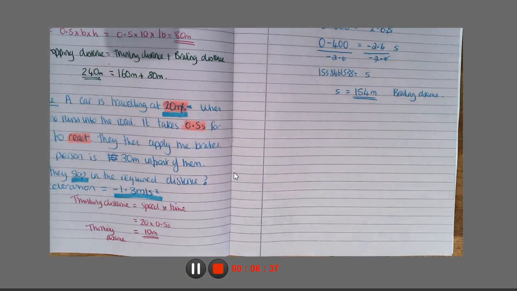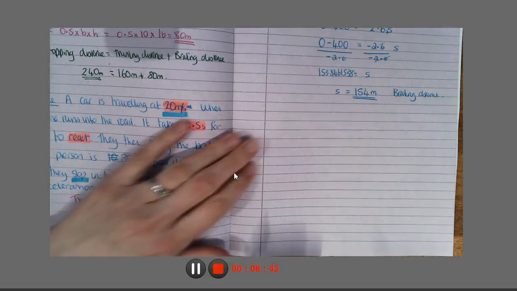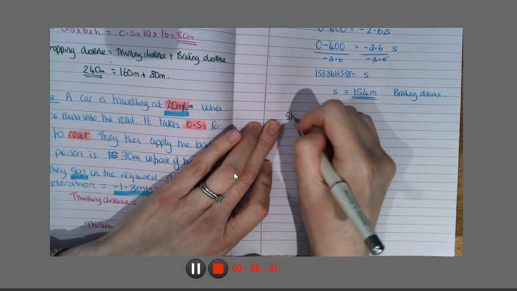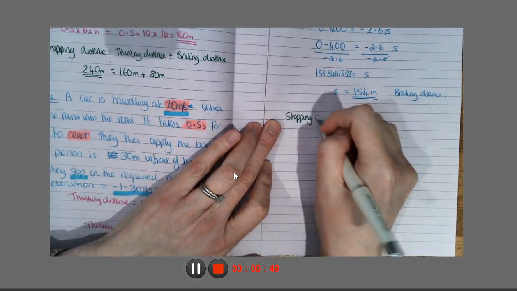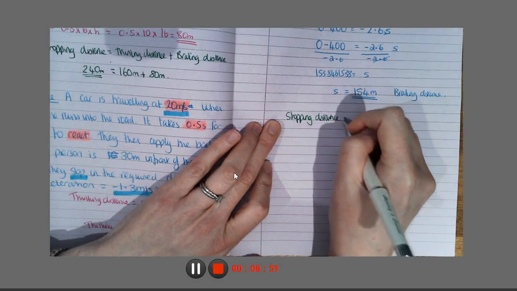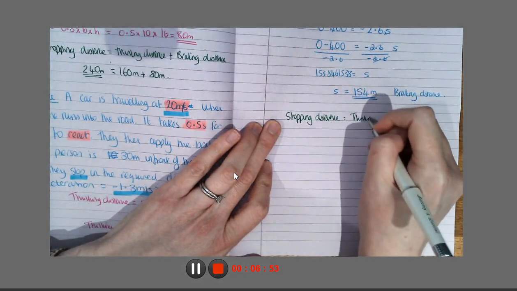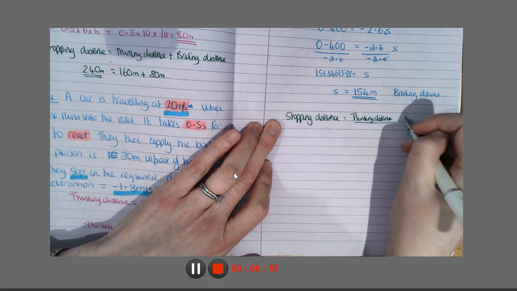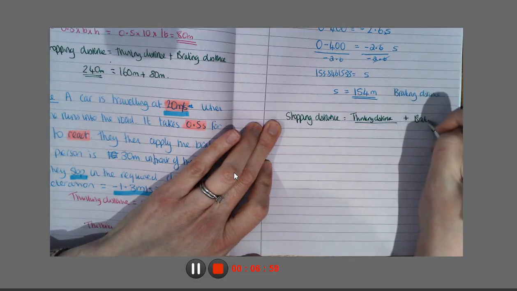So now I need to work out my stopping distance. I don't think this is going to be very good for the person on the road. You might have already spotted this. So my stopping distance equals my thinking distance plus my braking distance.